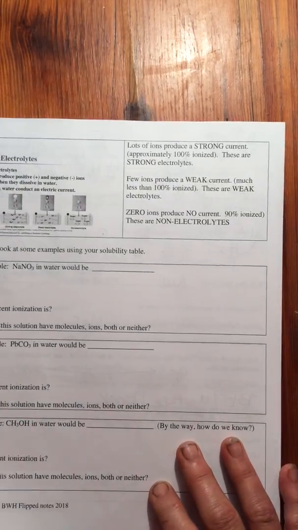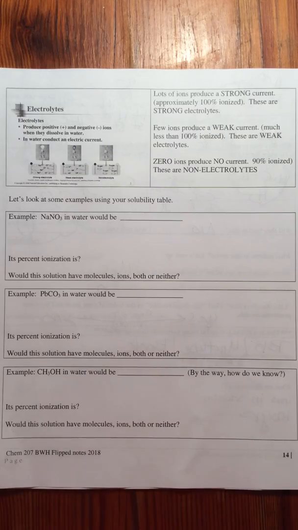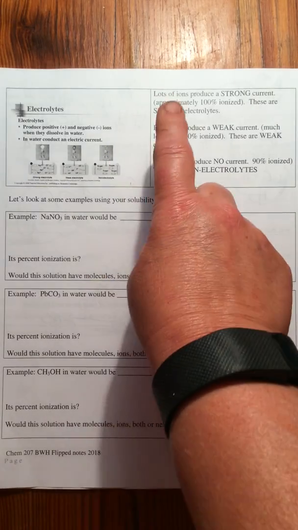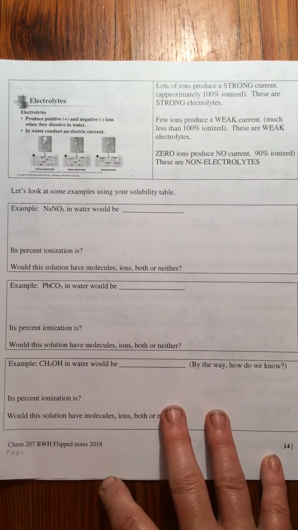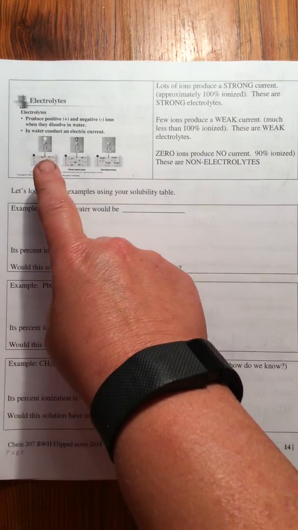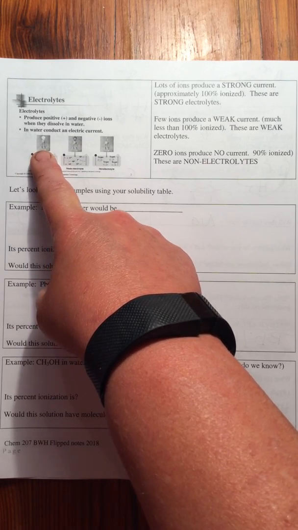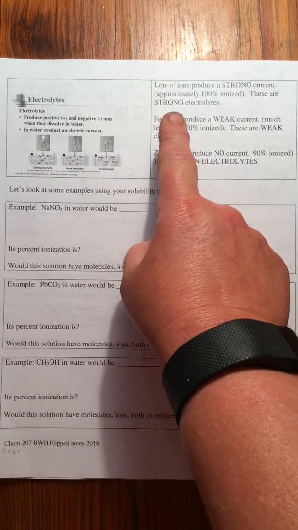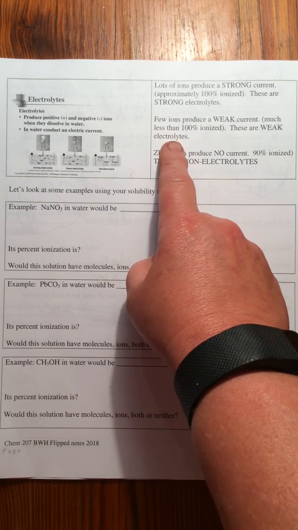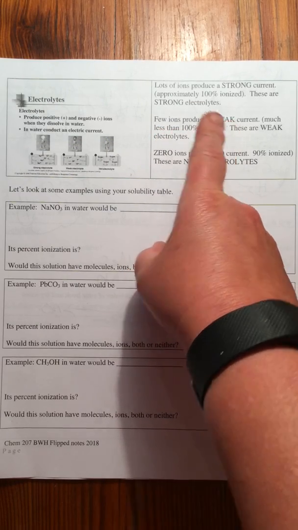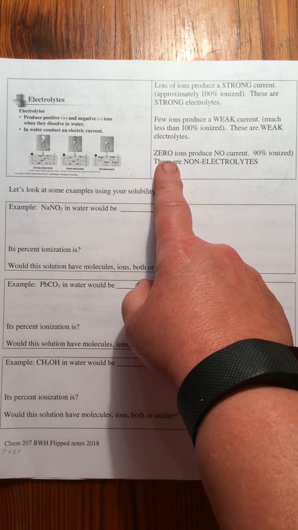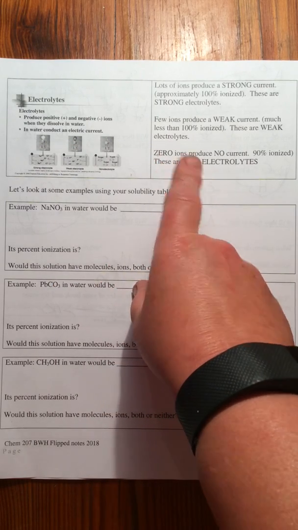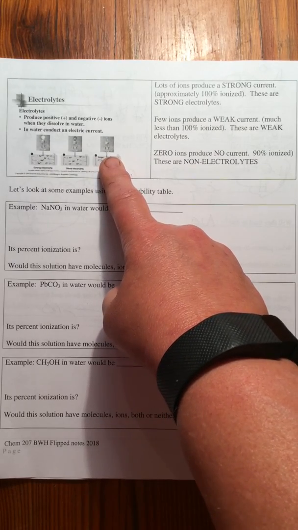Well, first of all, you want to understand matter of degree. If you have lots of ions in solution, that's called a strong electrolyte, and you get a strong current. This is emulated by the light bulb shining brightly. If you get a few ions, that's a weak electrolyte, and you get a weak current, which is shown by the dim light bulb. If there are no ions at all, that's a non-electrolyte. The light bulb is dead.